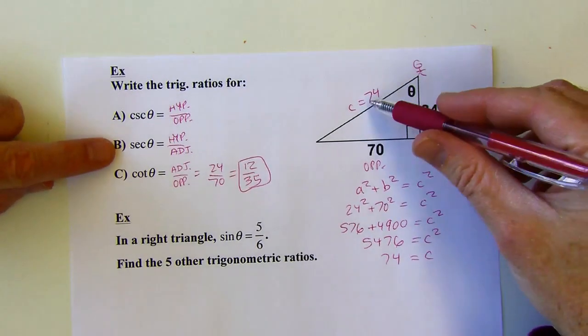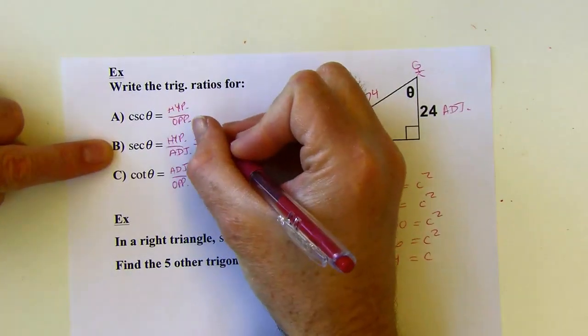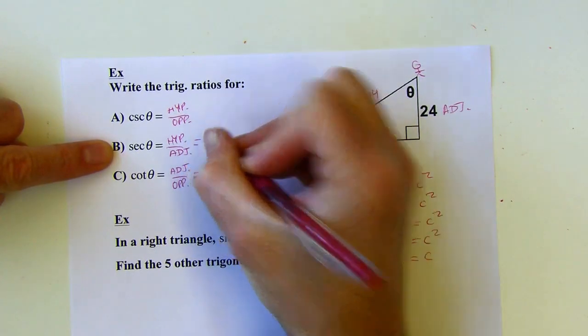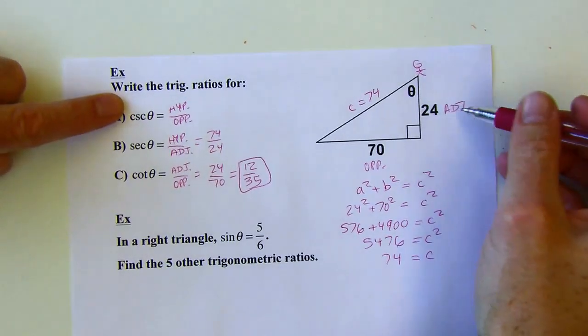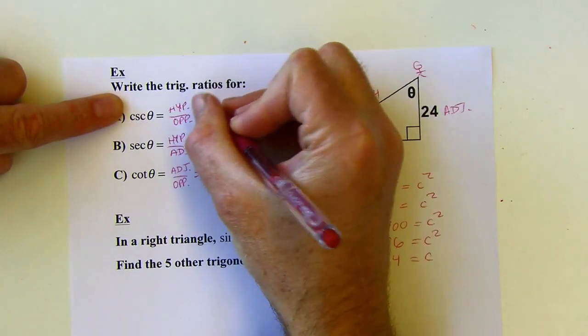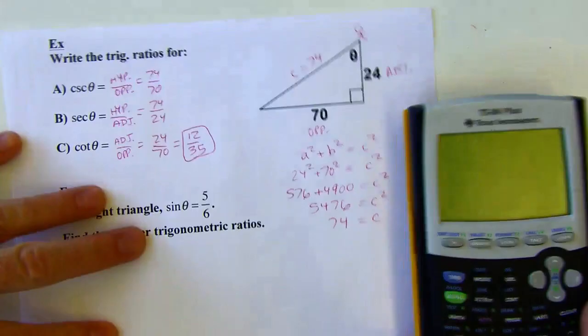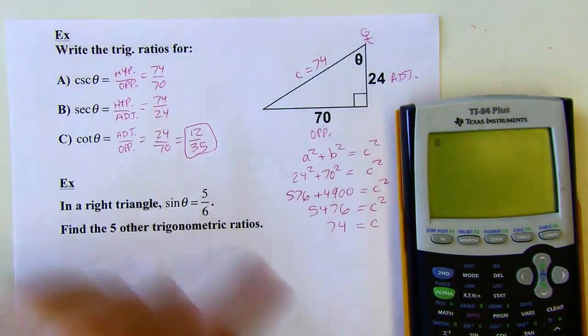So hypotenuse over adjacent, that's going to be 74 over 24. Okay. Hypotenuse over opposite is going to be 74 over 70. Okay, and I'm just going to show you a quick little way to reduce fractions on here.